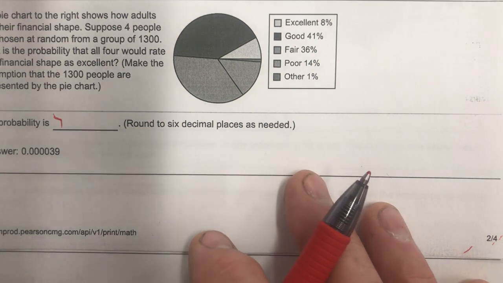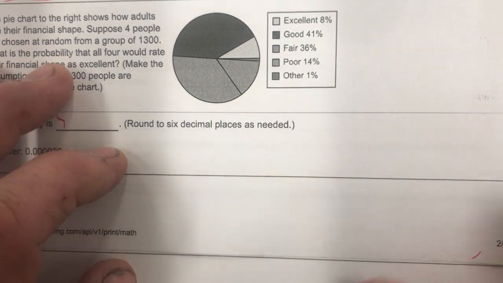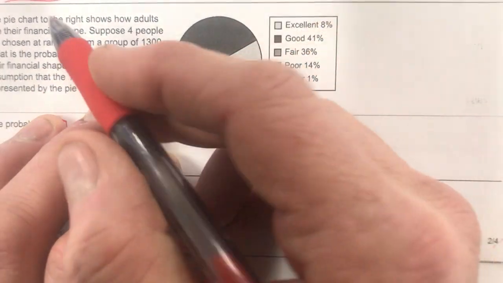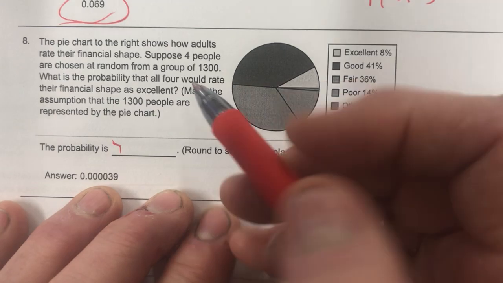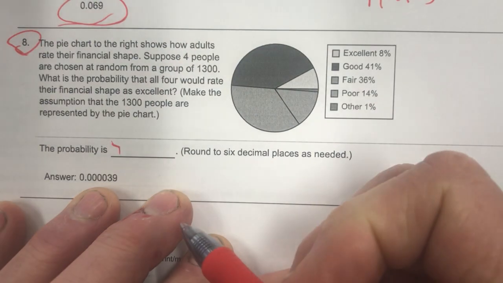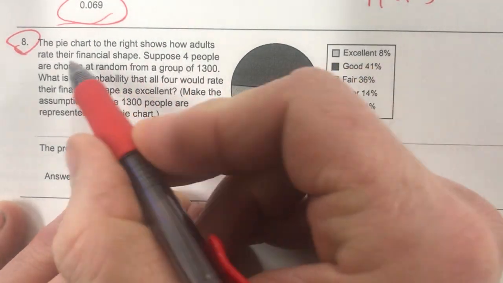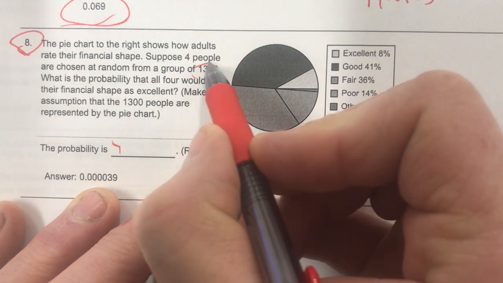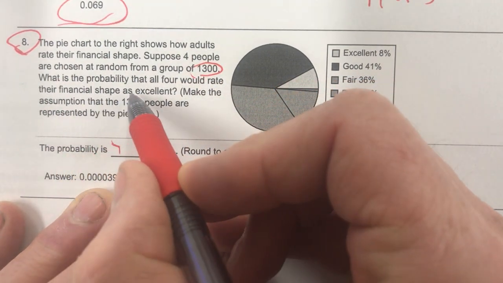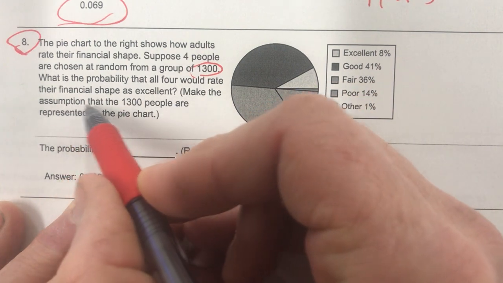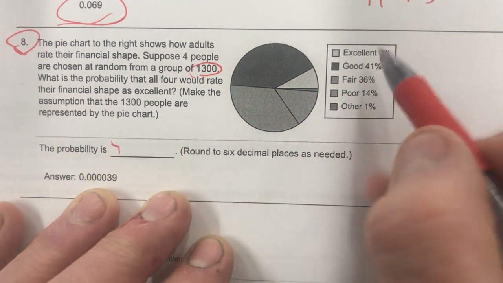Number 8. I've got this pie chart here. It shows how adults rate their financial shape. I could probably move this over some. Okay, number 8. Suppose 4 people are chosen at random from a group of 1,300. What's the probability that all 4 would rate their financial shape as excellent? Make the assumption that 1,300 people are represented in the pie chart.